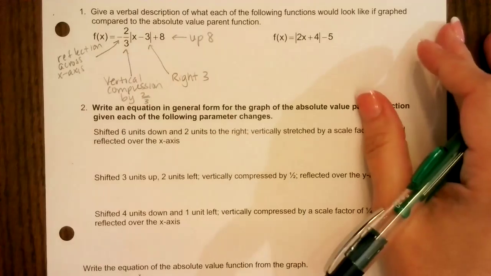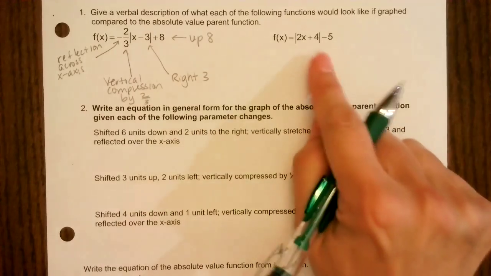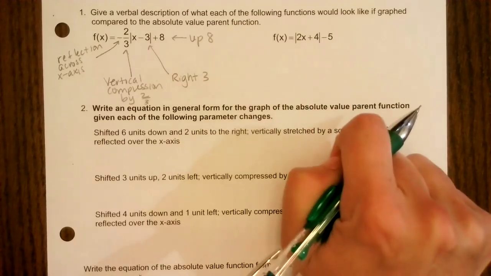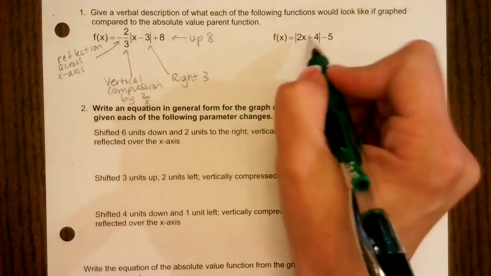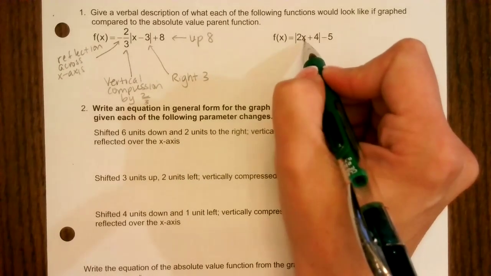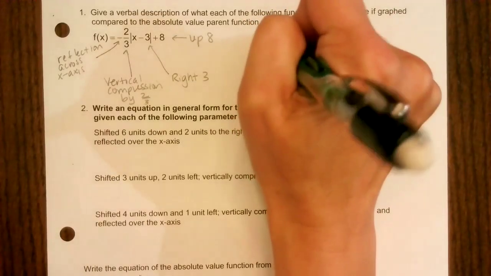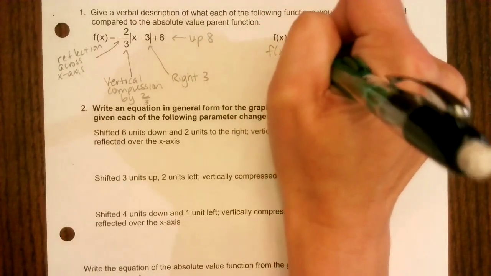All right, for the second example here, before I can get started giving my transformations, I need to go ahead and make sure this is in the transformational form. And this is not. When we talked about transformational form, we said nothing can go in front of the x. It needs to be factored out. So my first step is going to be to factor that 2 out.